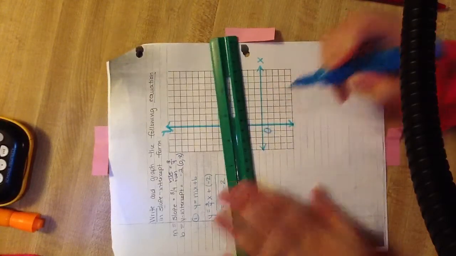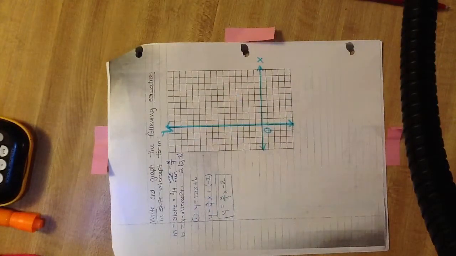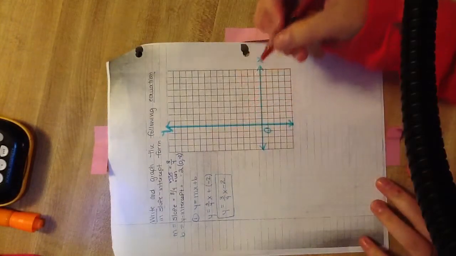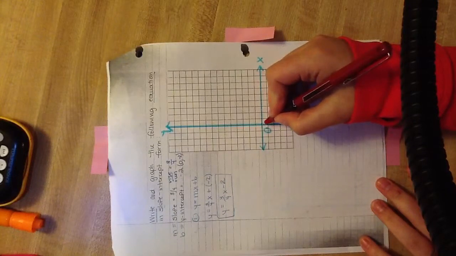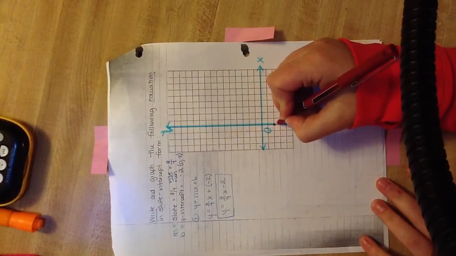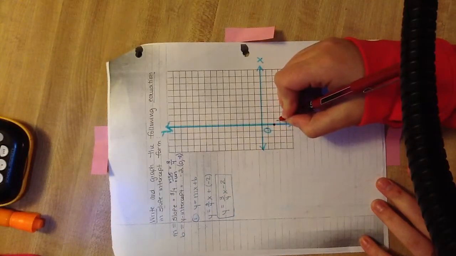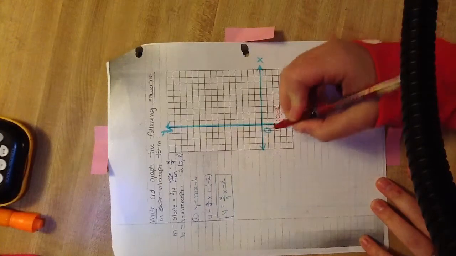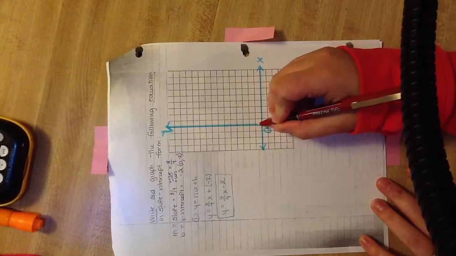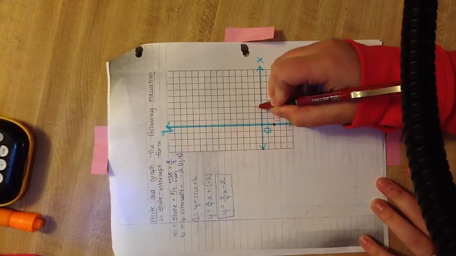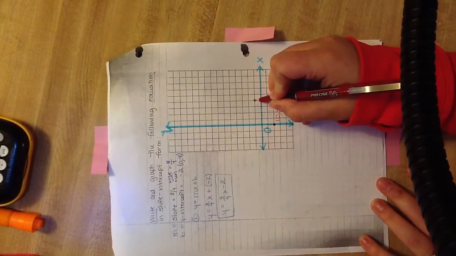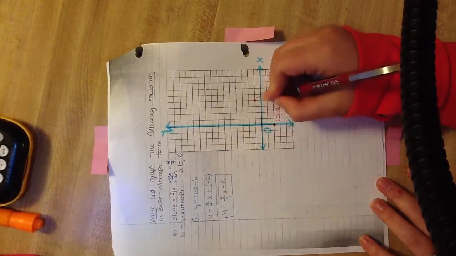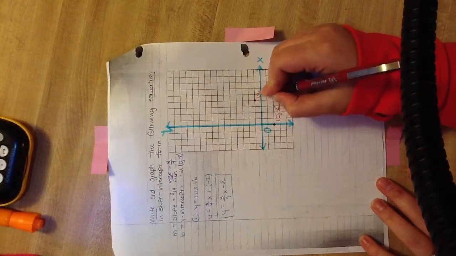Label your axes and the origin. Alright, so my intercept is at (0, -2). So I start at the origin, go down 2, mark your point. Alright, now I have to rise 3, 1, 2, 3, and run 4, 1, 2, 3, 4. That's my second point. I'm over 4, and my point would be (4, 1).